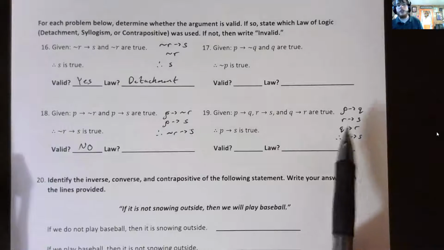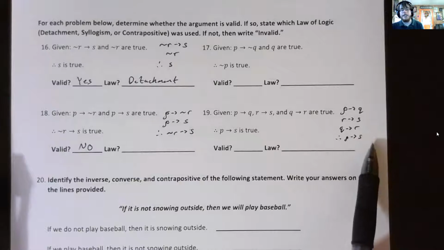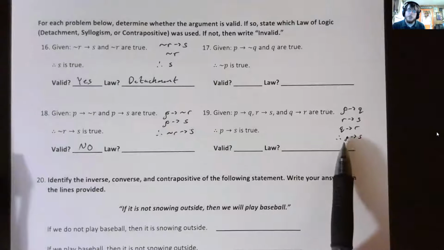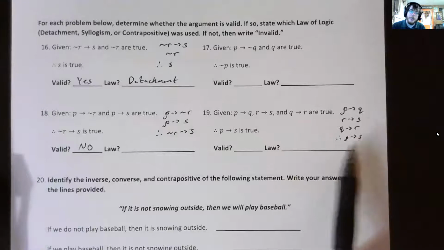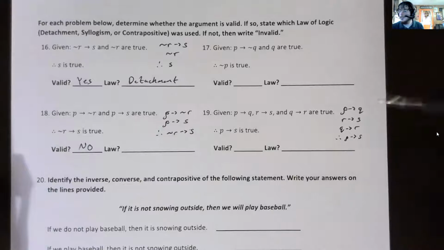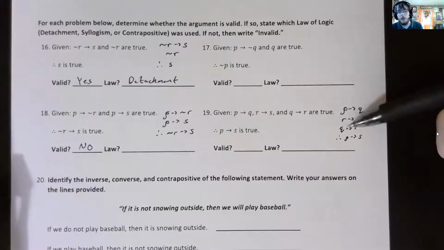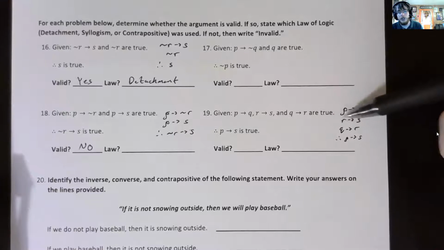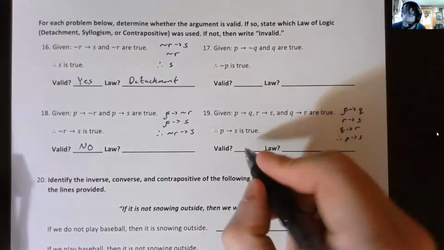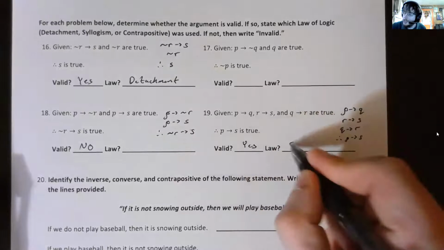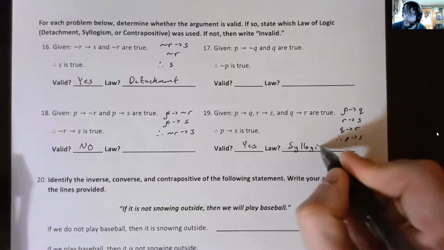So our conclusion says P implies S. Okay, so we're going to see if we have a path that goes straight from P to S. So we start out at P and it goes to Q. And we go back over to the left and it says Q goes to R. And then it says R goes to S. So by default, we say that P can go to S. So this would be valid. And we use the law of syllogism for that.